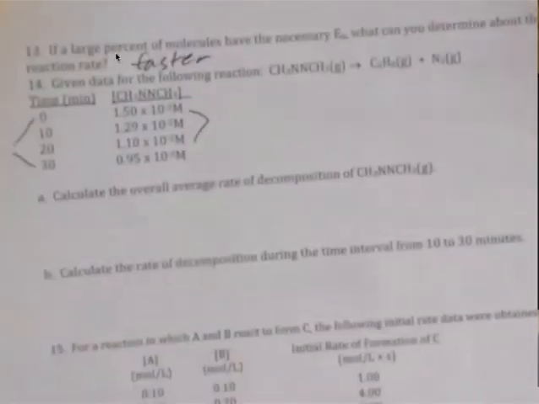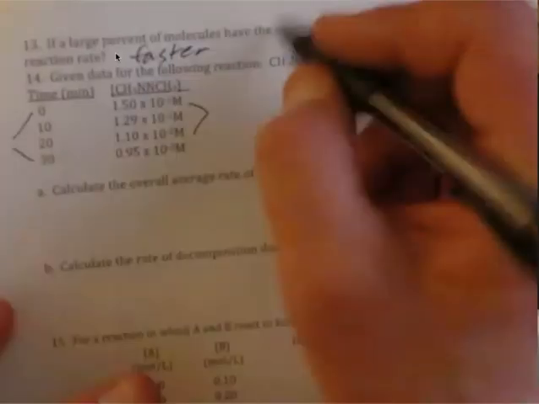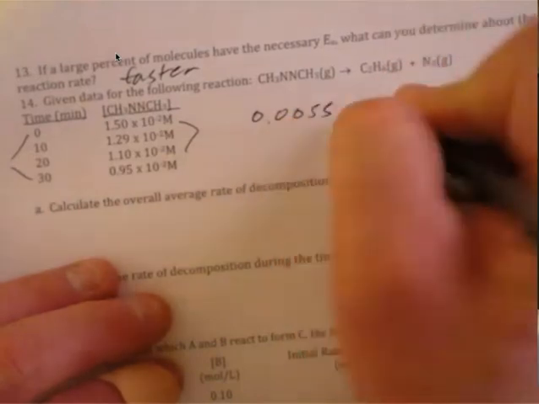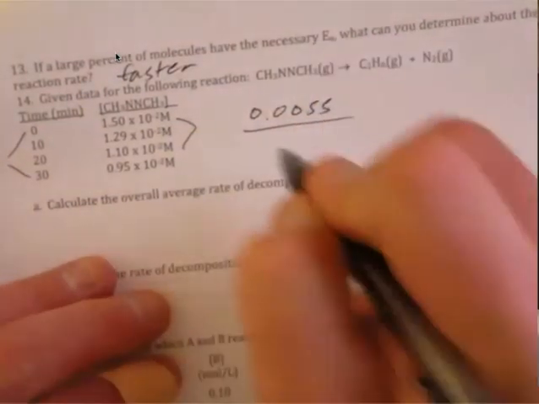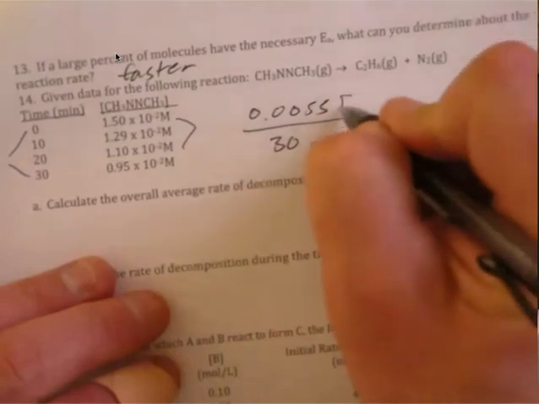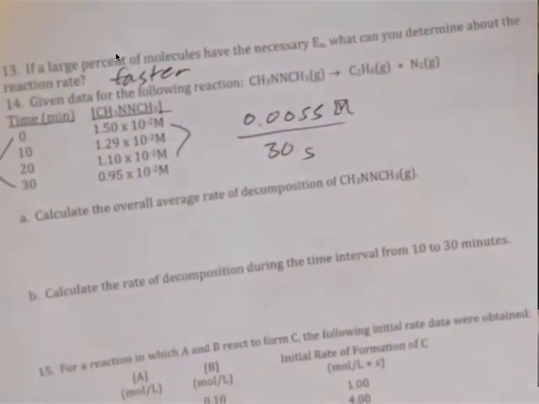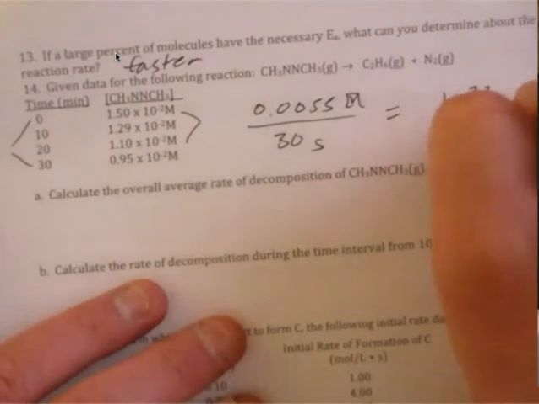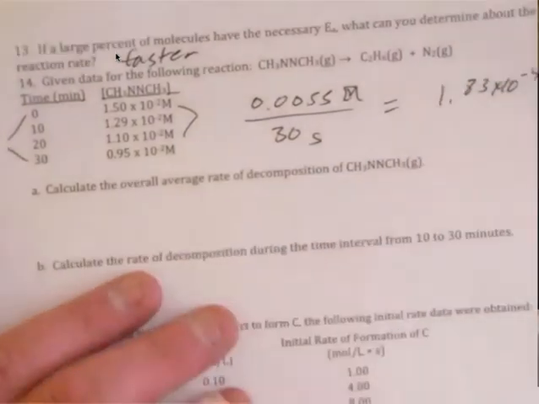You get 0.0055 for that. That's the change in concentration. And we're going to divide that by the change in time. So we get molarity per second divided by 30. The rate then is 1.83 times 10 to the negative 4.